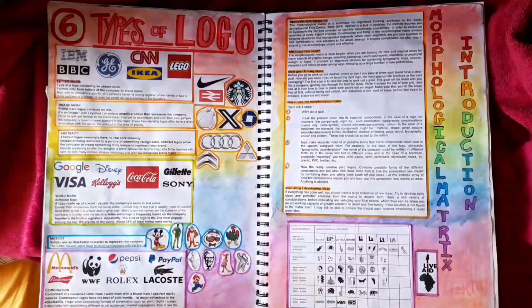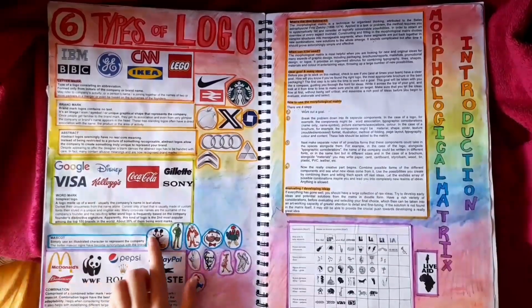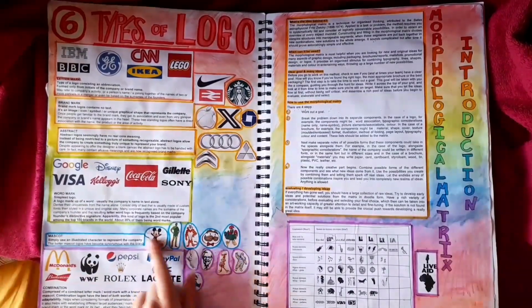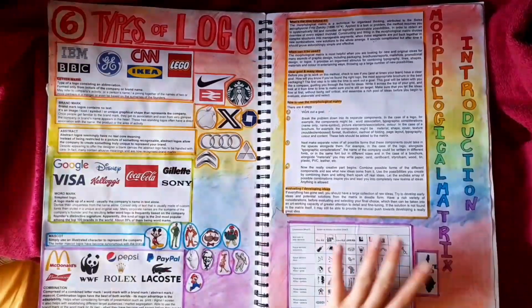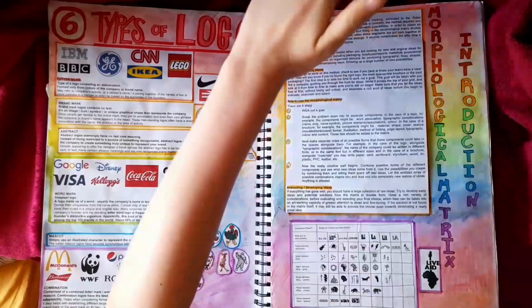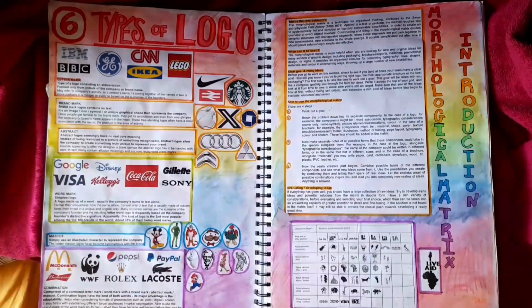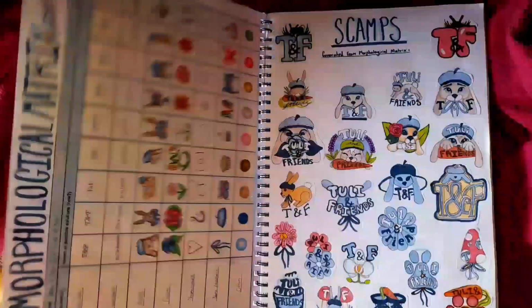The different types of logos specifically, so like lettermark, brand mark, abstract, word mark, mascot. So mascot is the one that I ended up doing, but I also did a lettermark one that went with it. And then this is a little bit of notes and explanation about what a morphological matrix is. This is an example as well. And a morphological matrix is basically this.